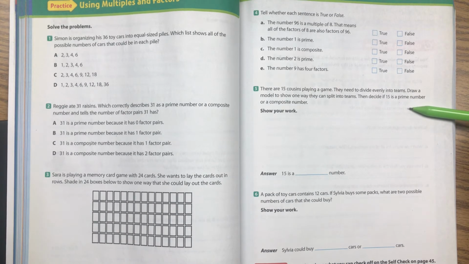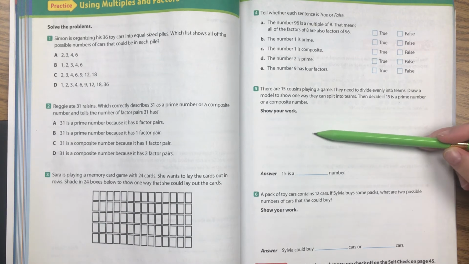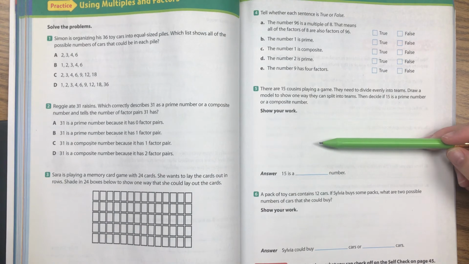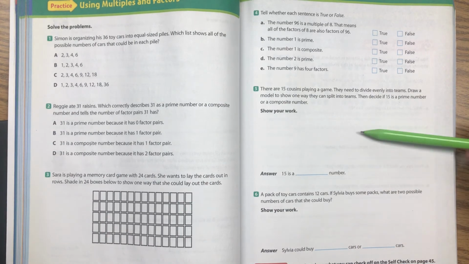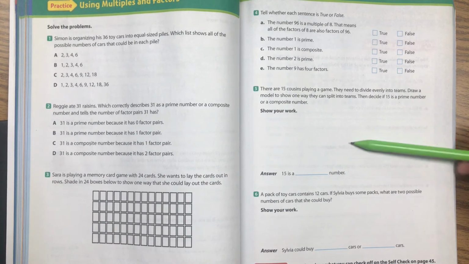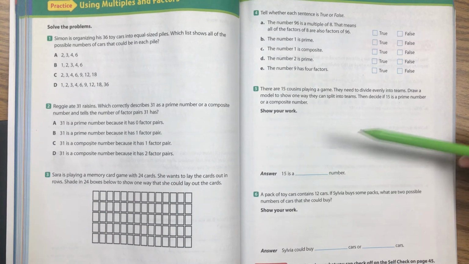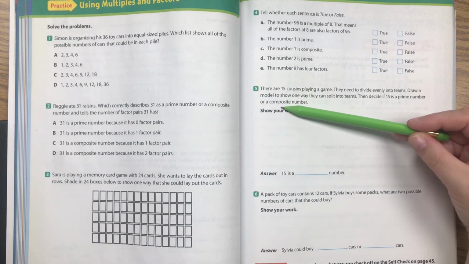There are 15 cousins playing a game. They need to divide evenly into teams. Draw a model to show one way they can split into teams. Then decide if 15 is a prime number or a composite number. Show your work. So you're working with 15 people. You can make them squares, make them dots. Show me how you could arrange them into teams, and then answer, fill in the blank. Is it prime or composite?